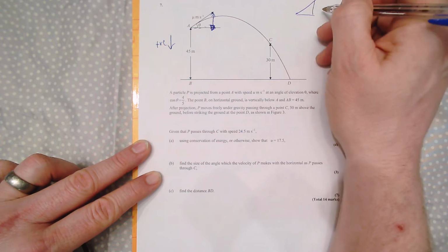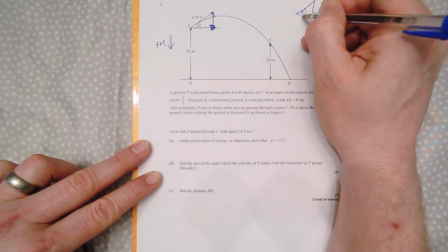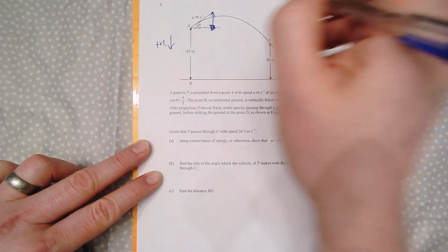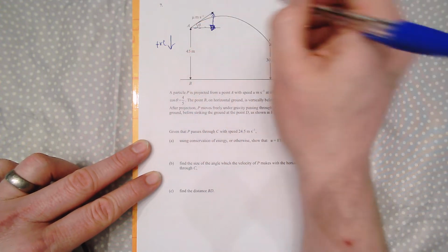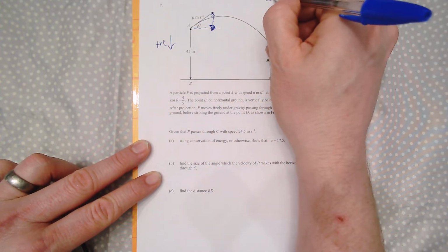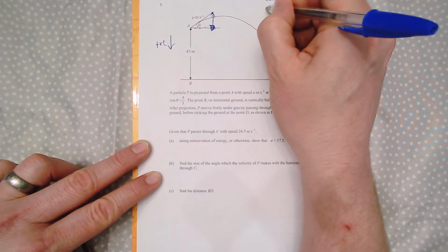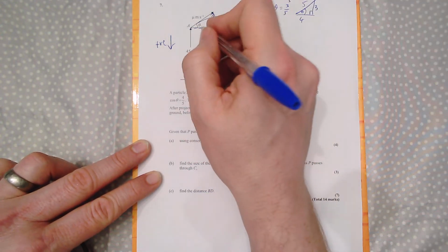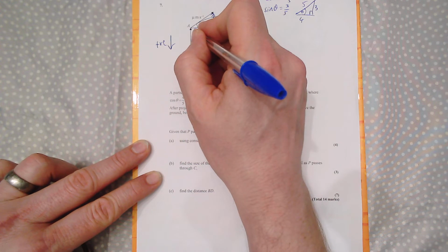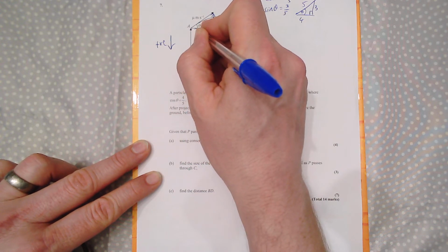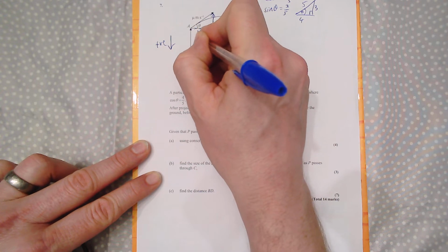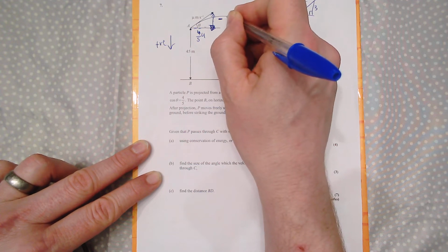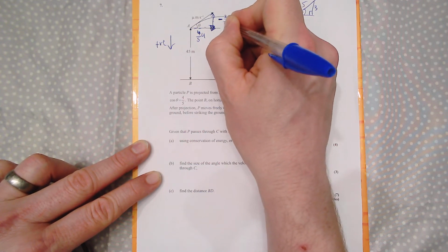If I do a little triangle there, theta, cosine is 4/5. That means that's got to be 3, the Pythagorean triple. So I know cos theta is 4/5, sine theta is 3/5, and I'm going to use that to say initially horizontally this is 4/5 u, and because that's going upwards and I've said downwards is positive, that's negative 3/5 u.